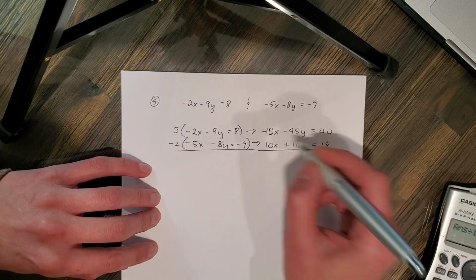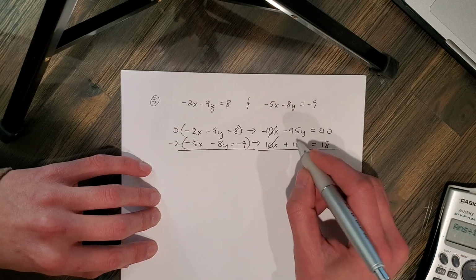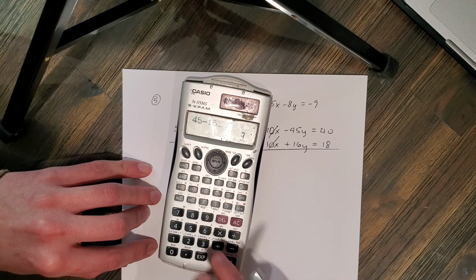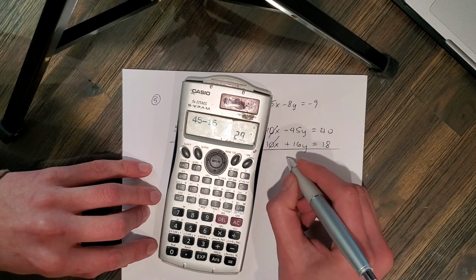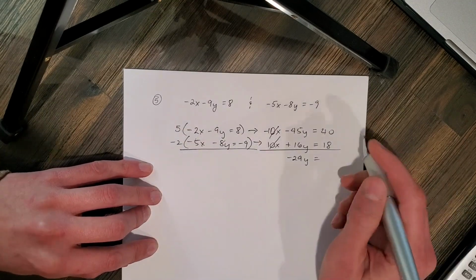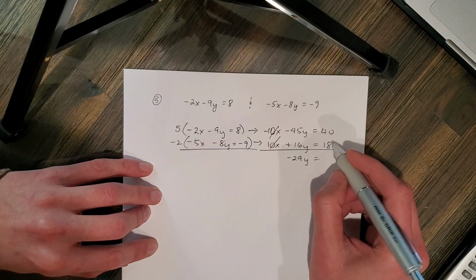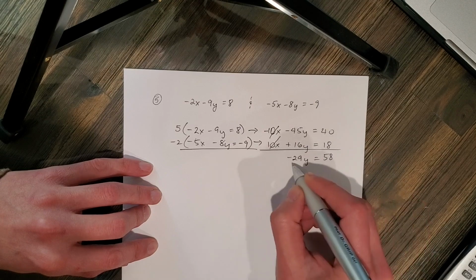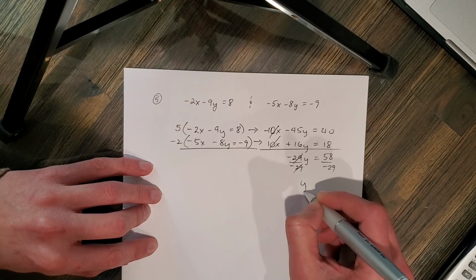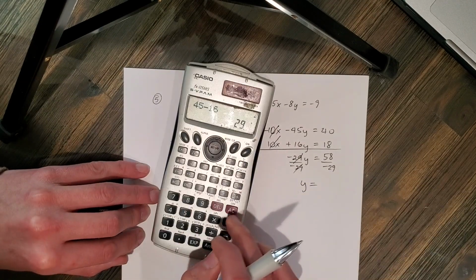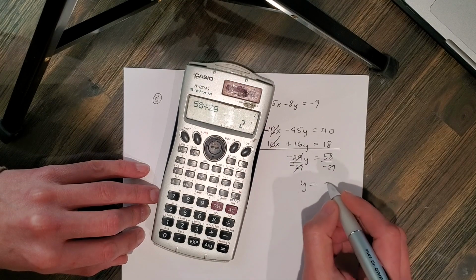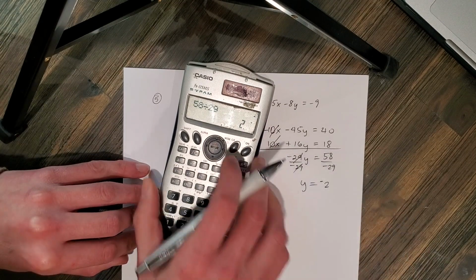Okay. 10x is cancelled. 45 minus 16, I need my calculator for that. 45 minus 16, that's going to be 29, but I'm going to make it negative 29 because there's more negatives there. 40 plus 18 is going to be 58 divided by negative 29 on both sides. Y equals, let's do that, 58 divided by 29. 58 divided by 29 is 2. But since one of them was negative, it's going to be a negative 2.